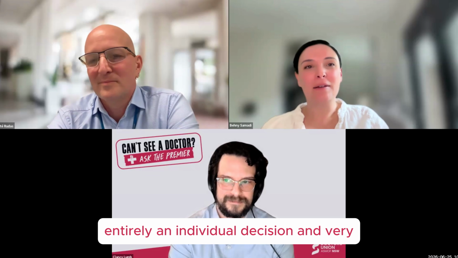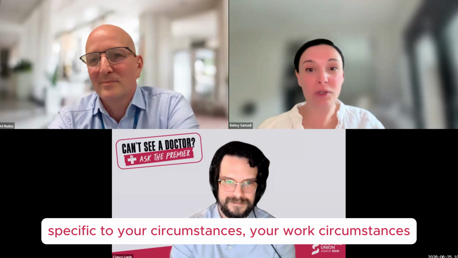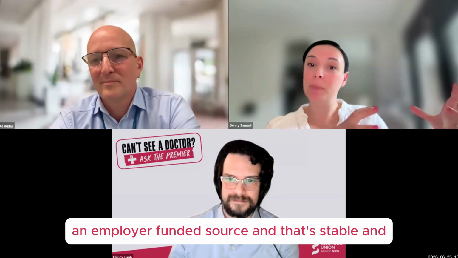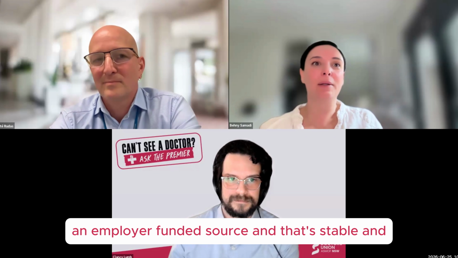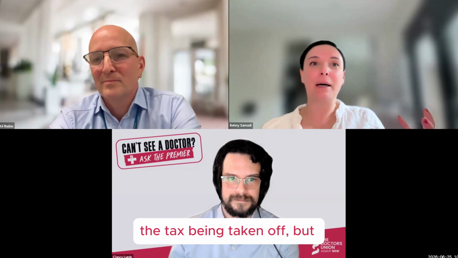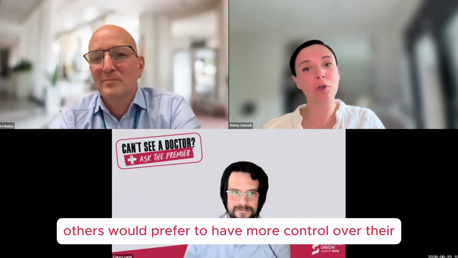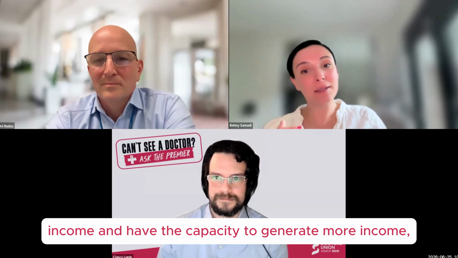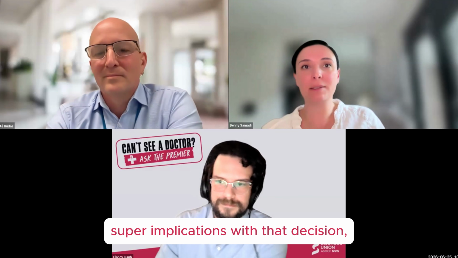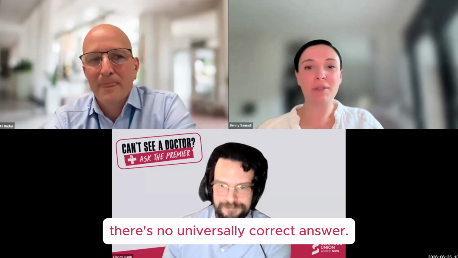It's going to be entirely an individual decision and very specific to your circumstances, your work circumstances, and your personal circumstances. So some doctors prioritize having the bulk of their income coming from an employer-funded source, and that's stable and includes superannuation and the tax being taken off, but others would prefer to have more control over their income and have the capacity to generate more income. And again, that has sort of tax and super implications with that decision. So unfortunately, there's no universally correct answer.